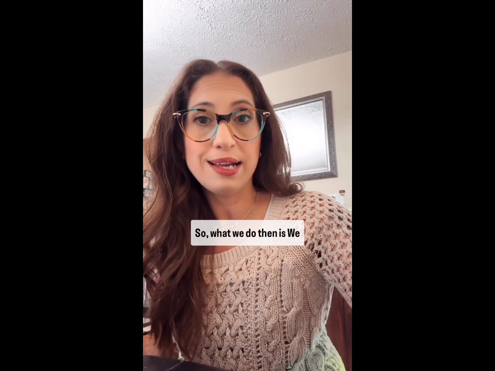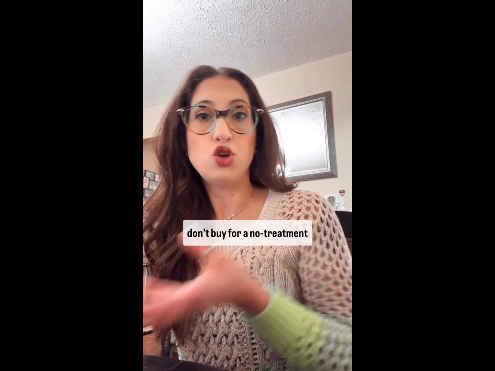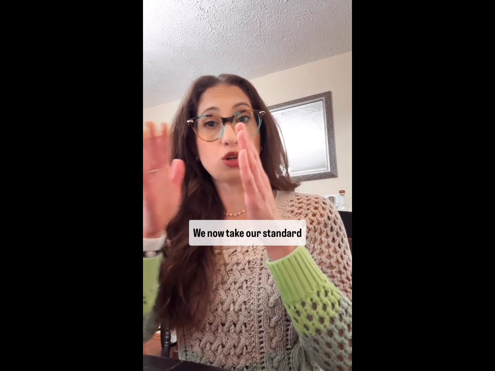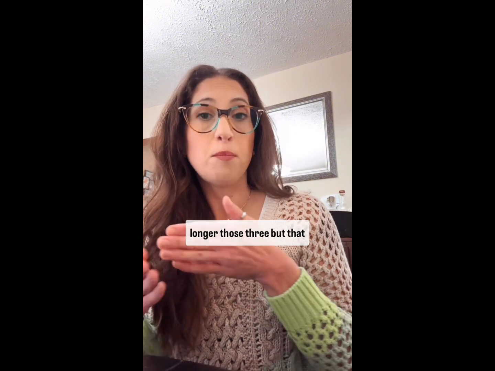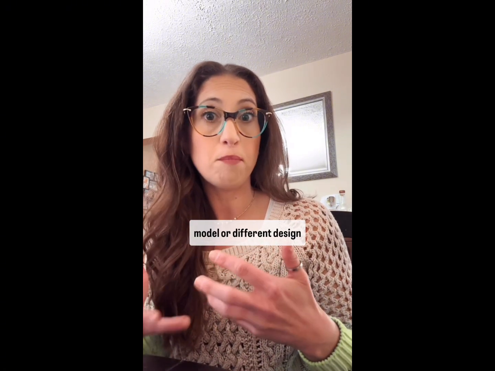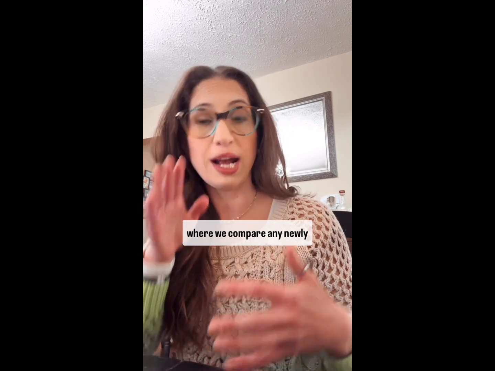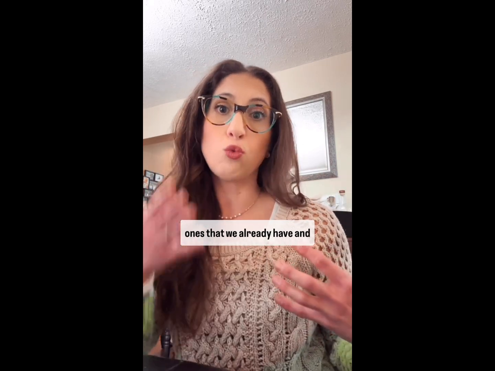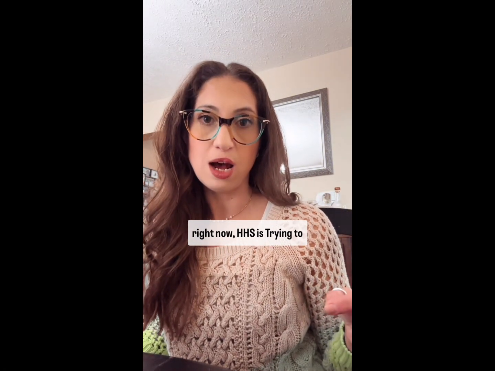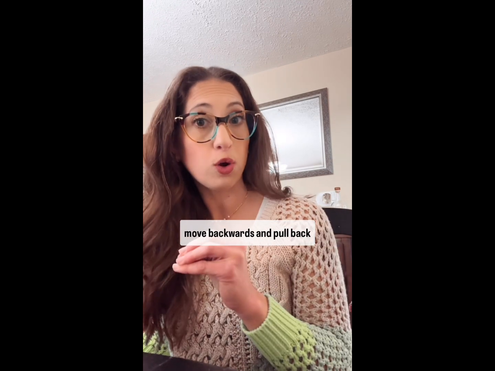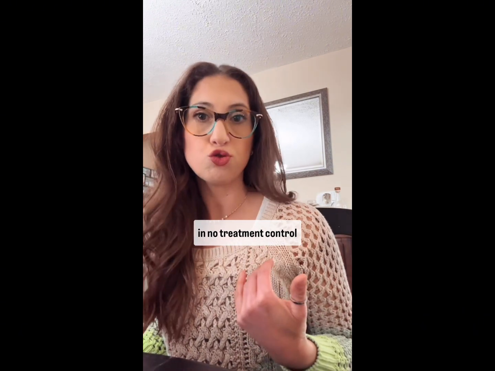So what we do then is we don't vie for a no treatment control group anymore or a placebo group anymore. We now take our standard treatment and we compare it to new treatment. So our conditions are no longer those three, but rather we move to a different model or a different design where we compare any newly developed treatments to the ones that we already have. And I say that last part because right now, HHS is trying to move backwards and pull back in no treatment control groups, and that's simply unethical.